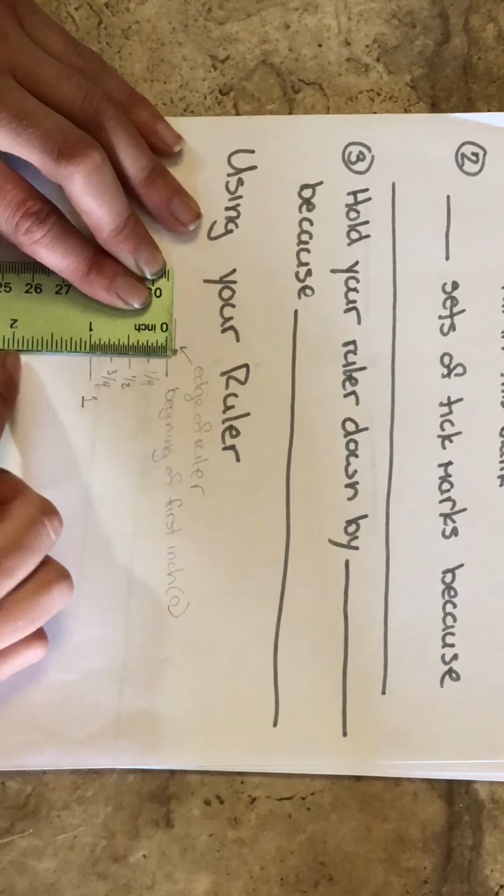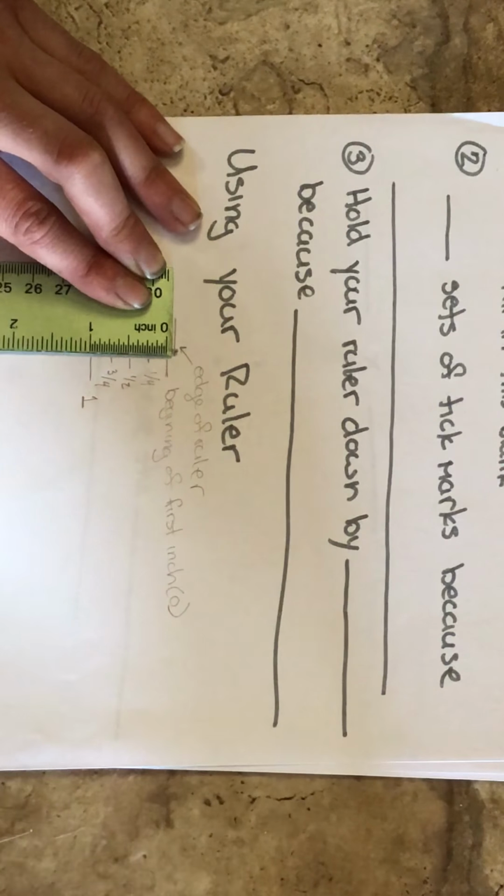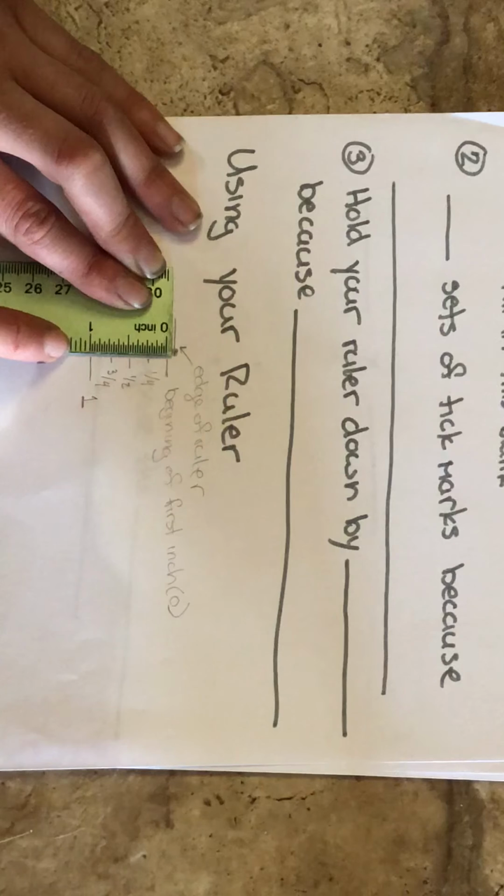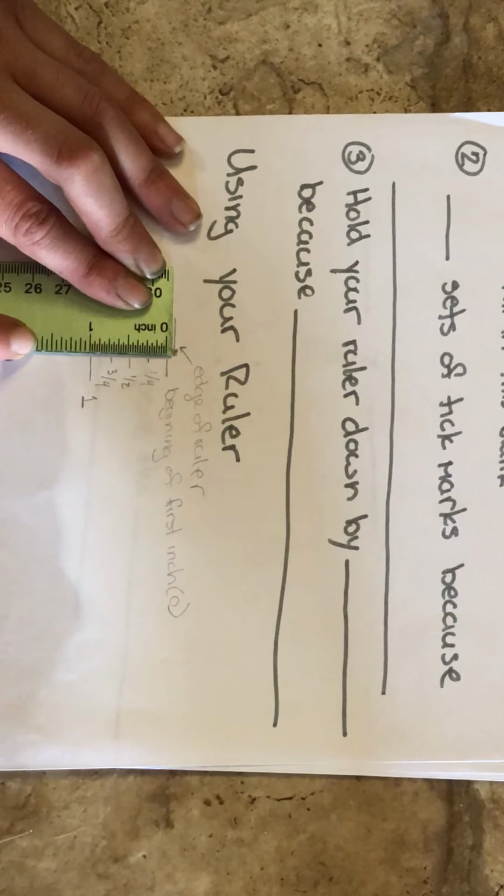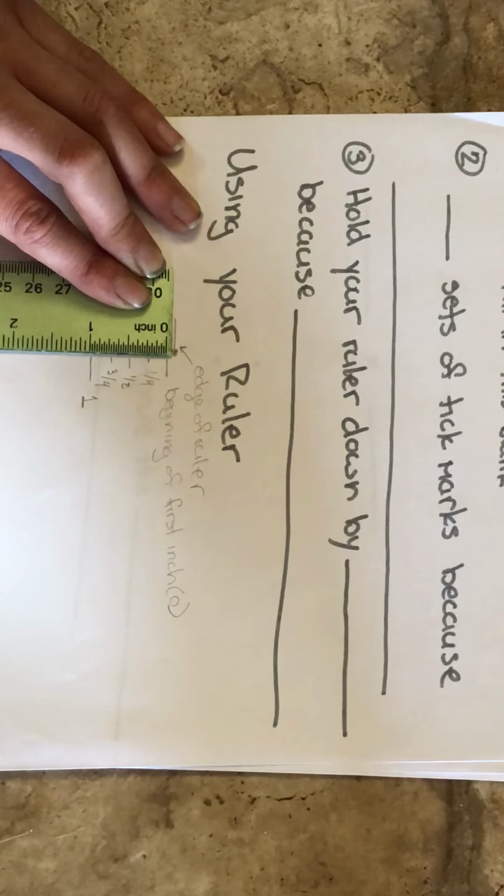Also, you're going to notice different sized lines. Those different sized lines are there for a reason. The longest lines represent inch marks. The second longest lines, or the next shortest, is your halfway. After that, you have ones that equal 1/4, right? Between that, you've got the 1/8 ones. You'll notice all of the 1/8 marks are the same size. All of the 1/4 marks are the same size. All of the half marks are the same size. And all of the inch marks are the same size.